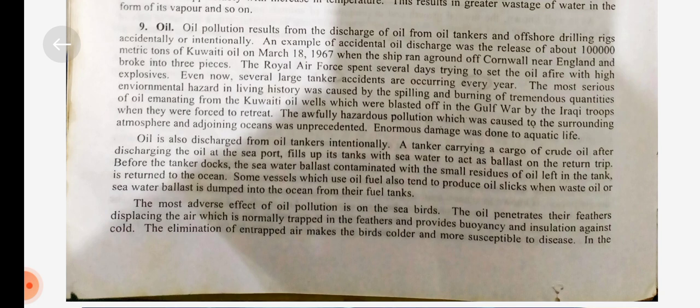The most serious environmental hazard in living history was caused by the spilling and burning of tremendous quantities of oil emanating from the Kuwaiti oil wells, which were blasted off in the Gulf War by the Iraqi troops when they were forced to retreat. The awfully hazardous pollution which was caused to the surrounding atmosphere and adjoining oceans was unprecedented. Enormous damage was done to aquatic life.